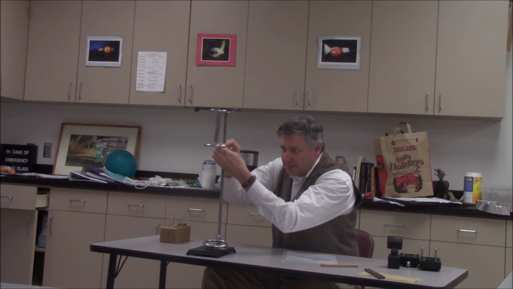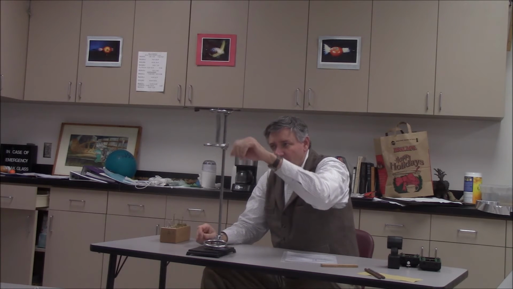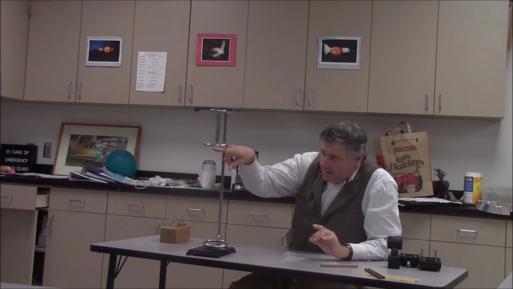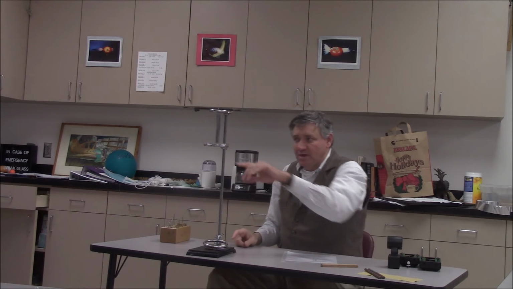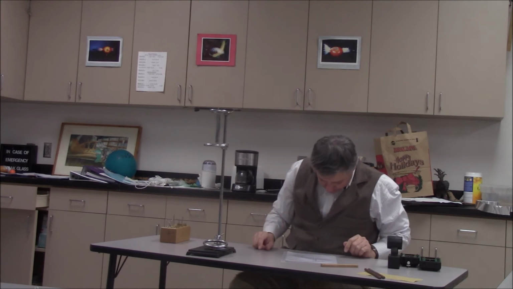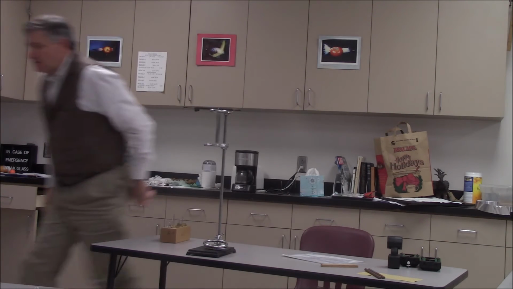When I move this up, the bottom of this ring right here is completely level with the bottom of the spring.